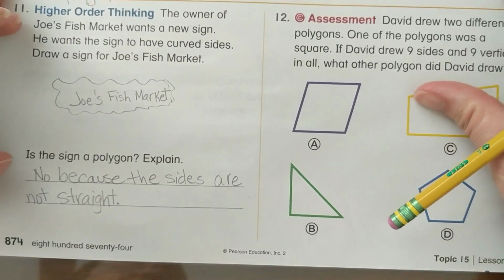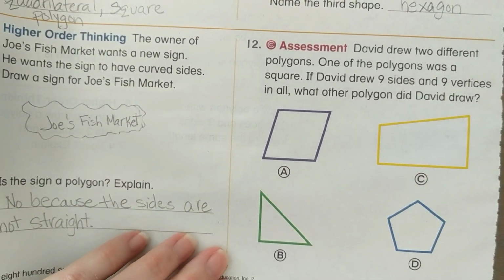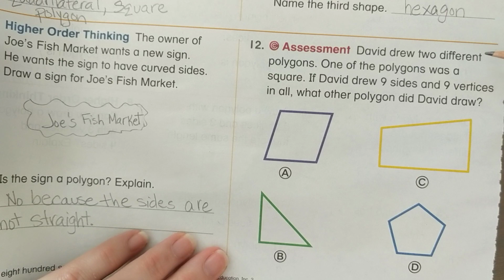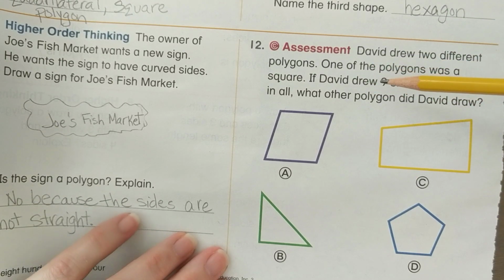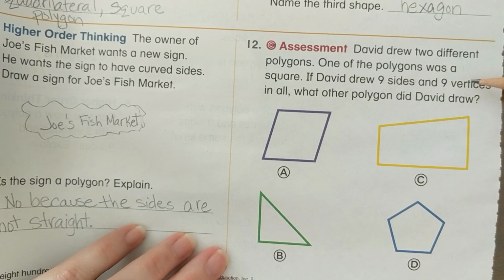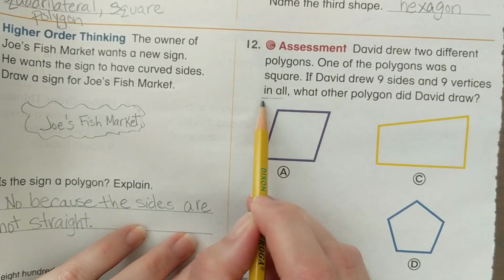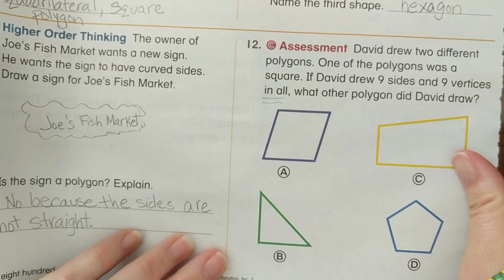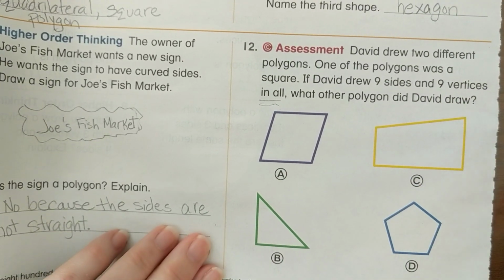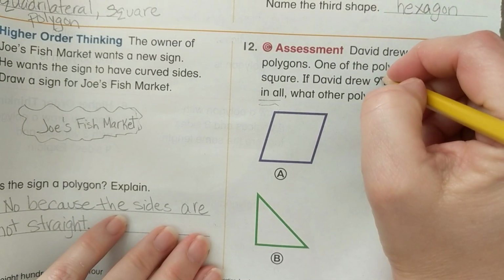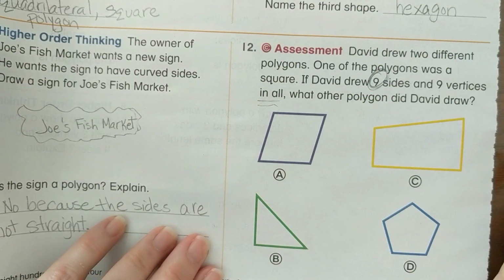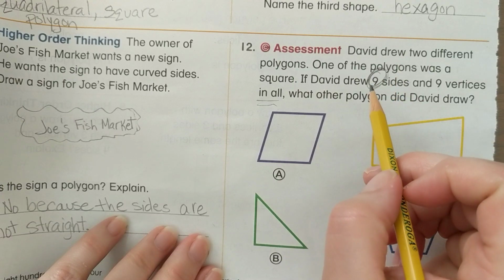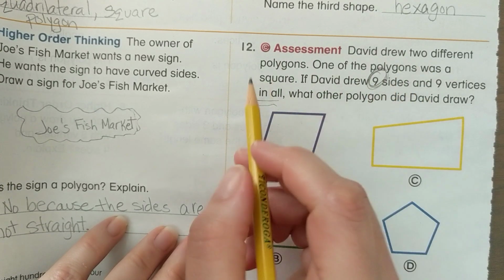And lastly, David drew 2 different polygons. One of the polygons was a square. If David drew 9 sides and 9 vertices in all, what other polygon did David draw? So the total was 9. And it told us the first shape was a square.